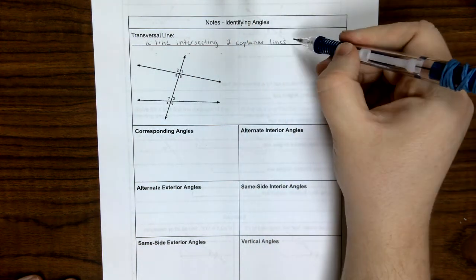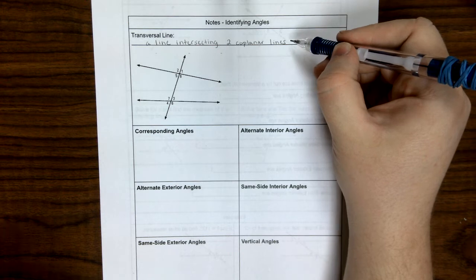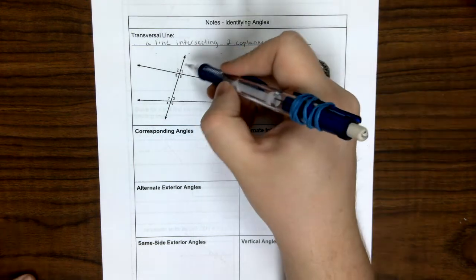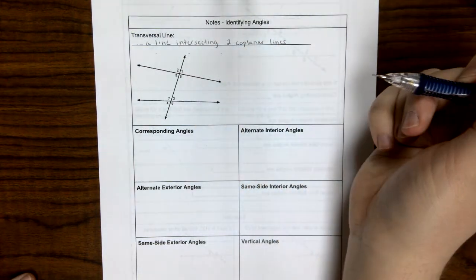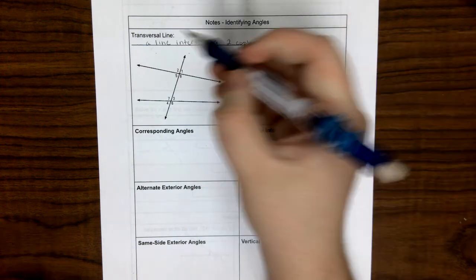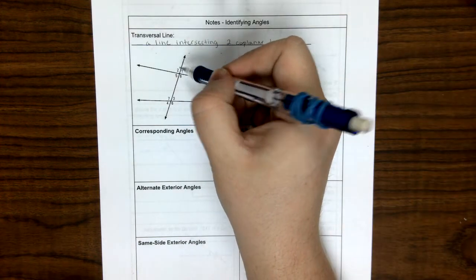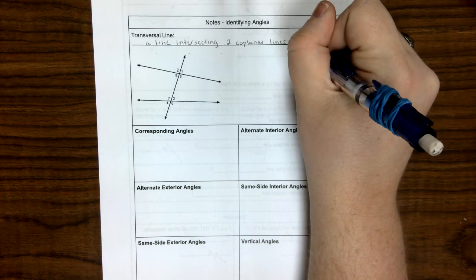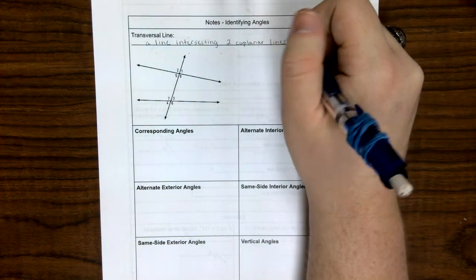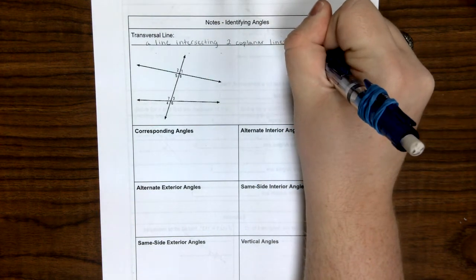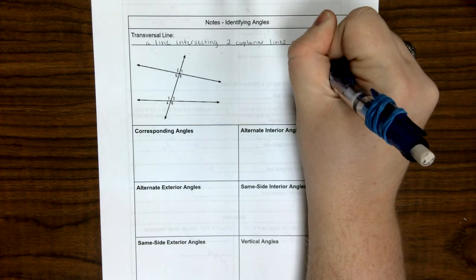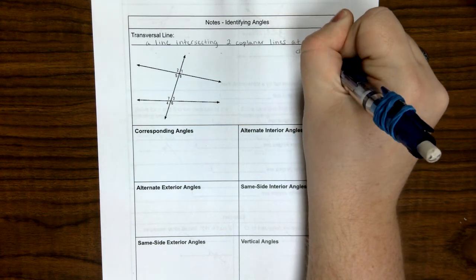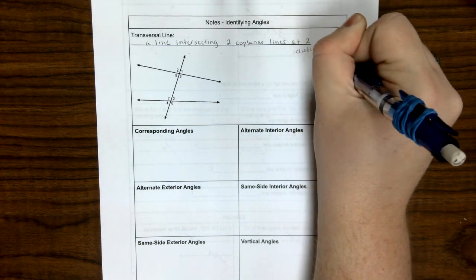And I want to make a note here. These lines don't have to be parallel for this to be called a transversal. Any two lines that are crossed by another line, this line that's doing the crossing we call the transversal. So it's a line intersecting two coplanar lines at two distinct points.